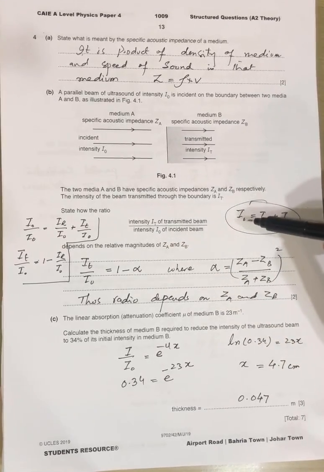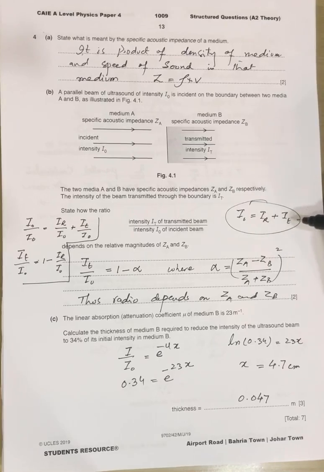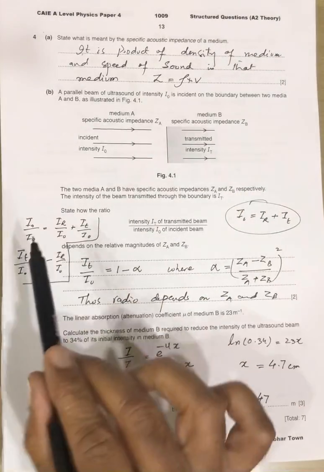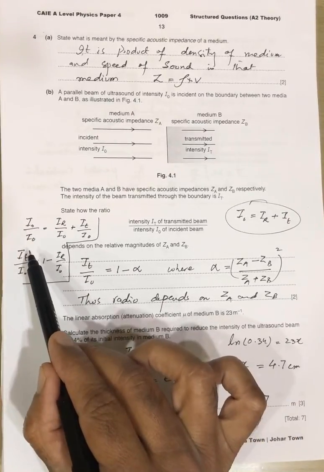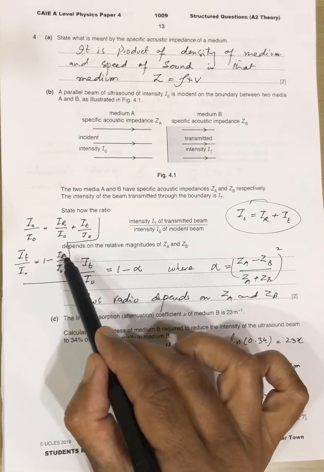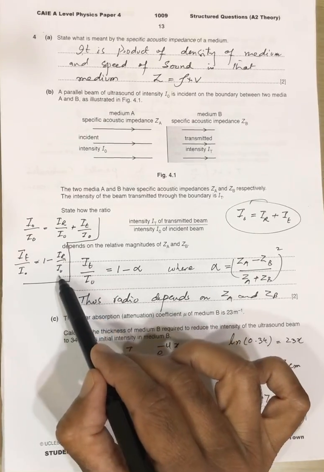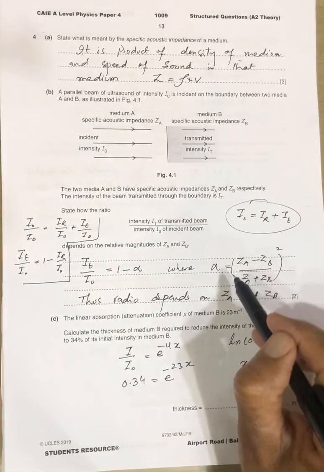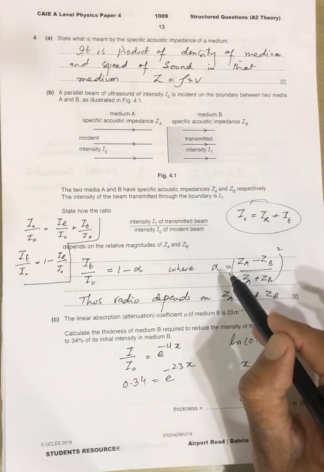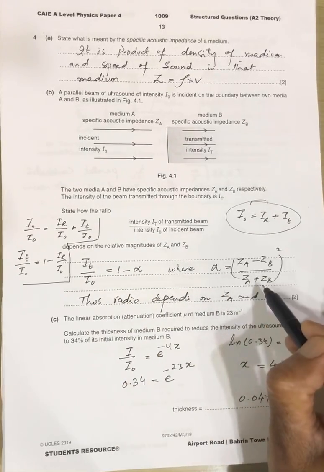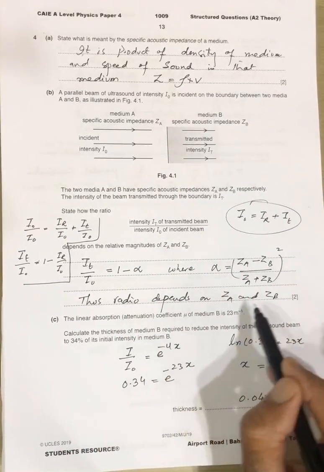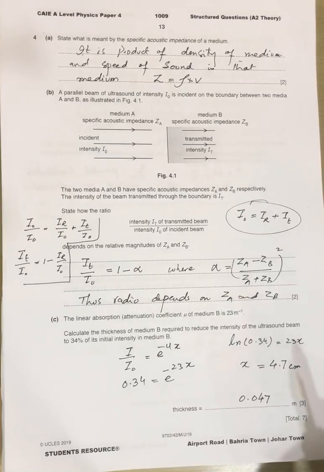Look, incident intensity is reflected plus transmitted, when I naught is divided by both, so it becomes IT over I naught, which is written here. So it becomes 1 minus IR over I naught. This IR over I naught is actually alpha. So we can write 1 minus alpha, and the alpha reflection coefficient depends on these two, ZA and ZB. So definitely this ratio also depends on ZA and ZB.